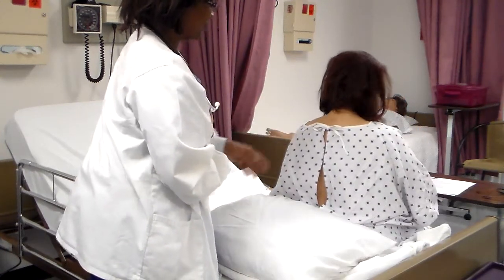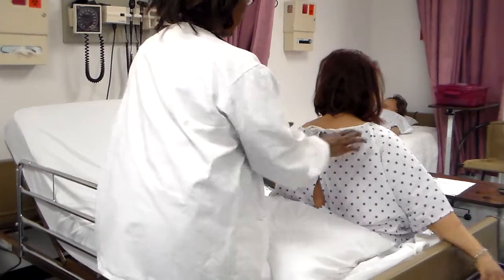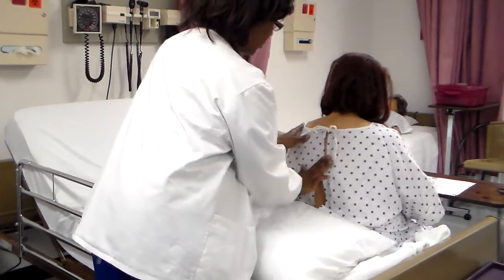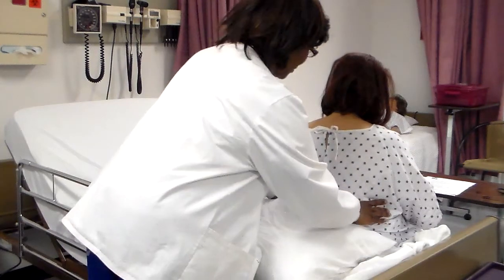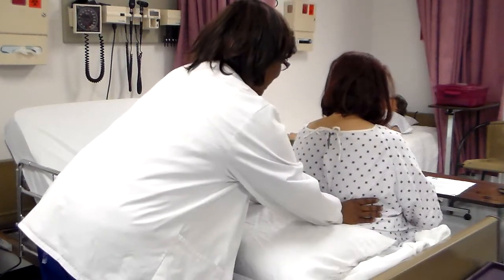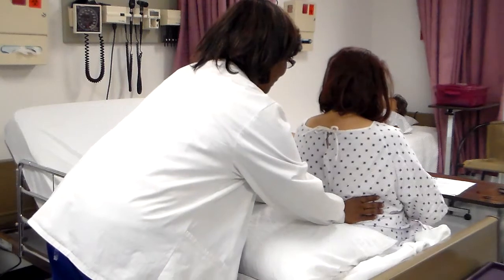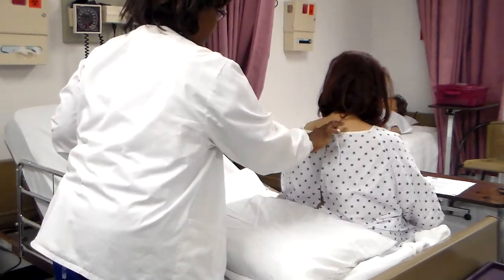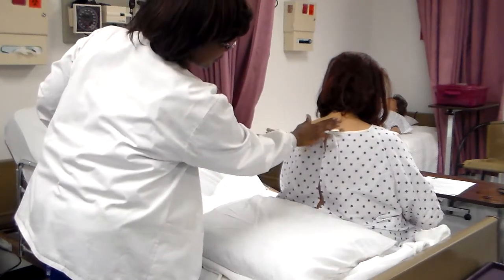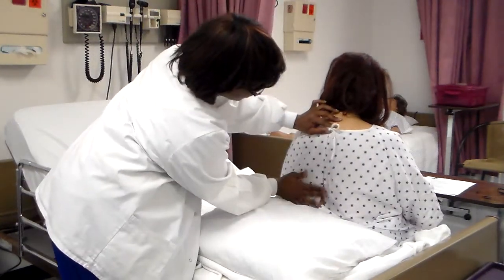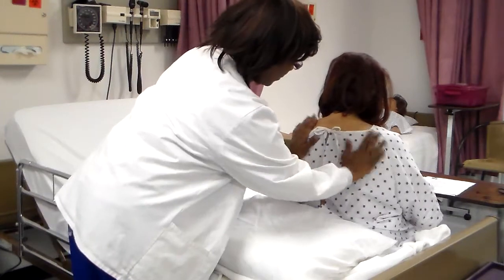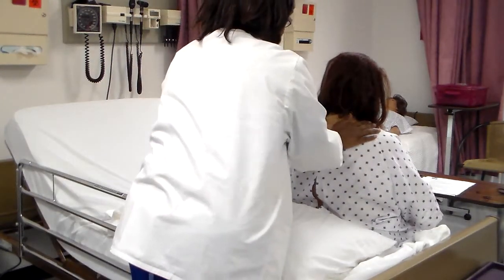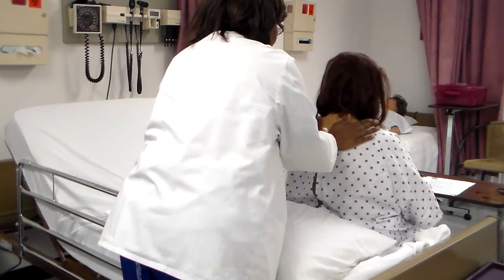Palpate posterior chest and thoracic muscles for tenderness, bulges, and symmetry. Palpate posterior chest wall for thoracic expansion. Palpate posterior chest wall for fremitus. Palpate vertebral column for alignment and tenderness. When you're assessing for alignment, you're just going to go right down the spinal cord area. And when you palpate for fremitus, can you say 1, 2, 3 for me?